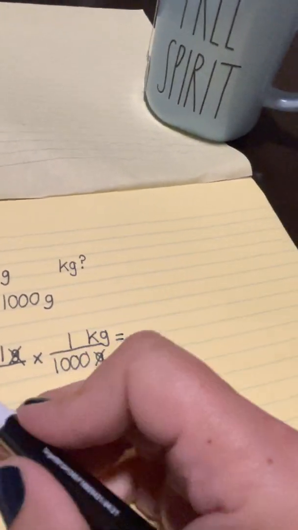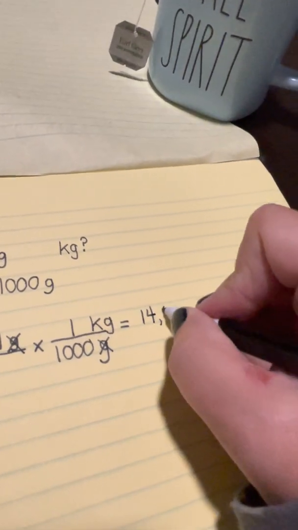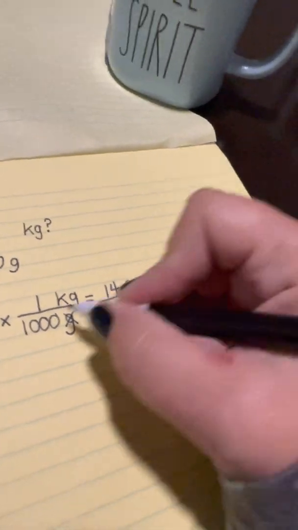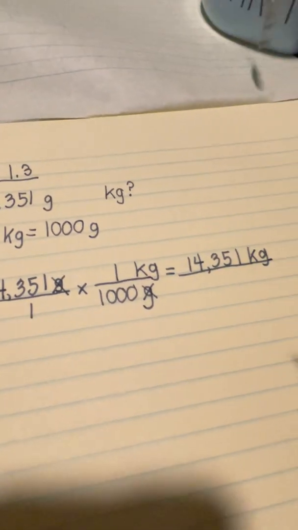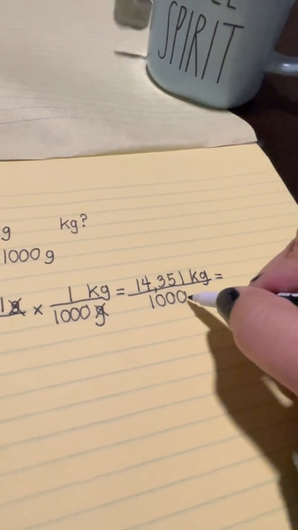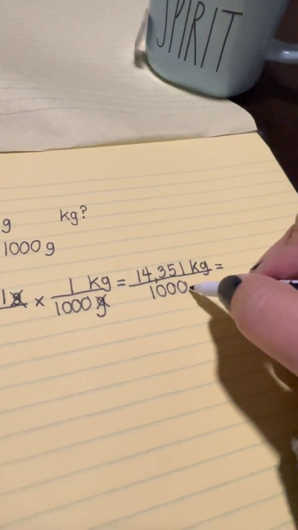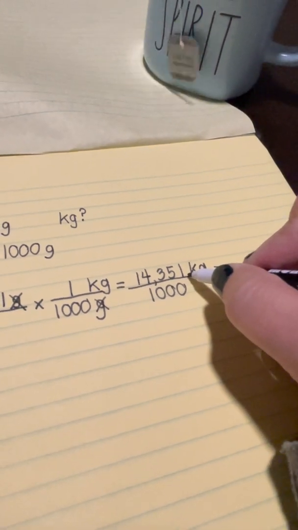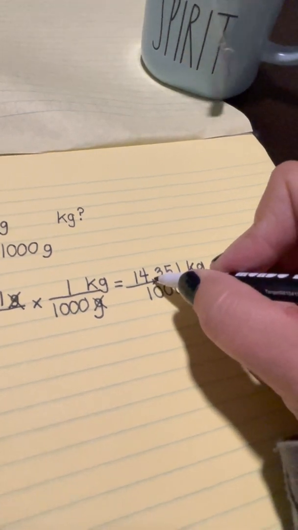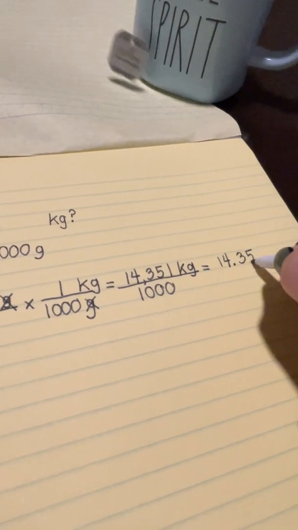The answer we're left with is 14,351 times 1, 14,351 kilograms over 1 times 1,000. Now, that again is not simple. So we have three zeros here, so we're going to want to move our decimal point from here 3 to the left. 1, 2, 3. So our answer is 14.351 kilograms.